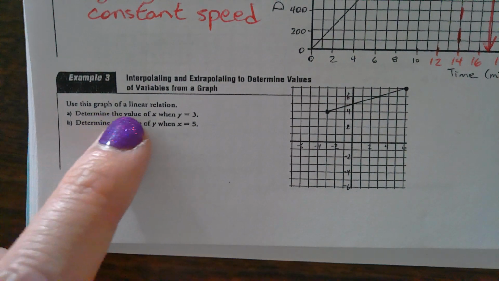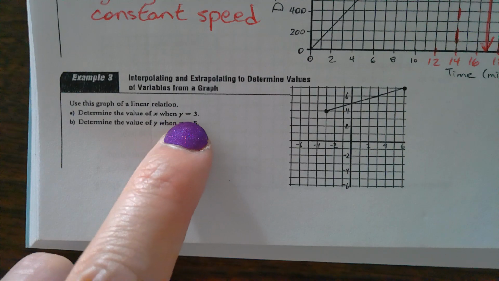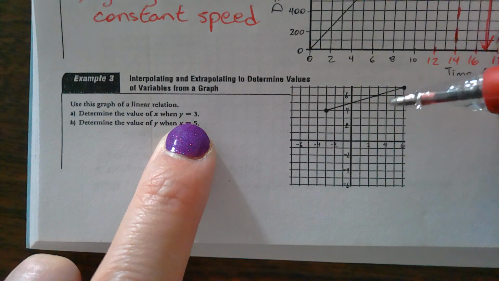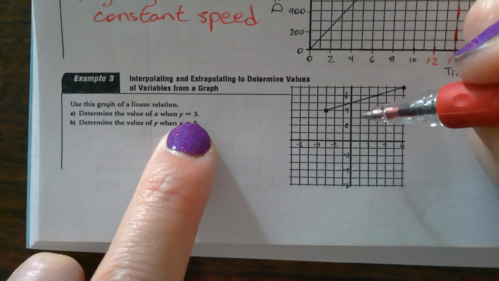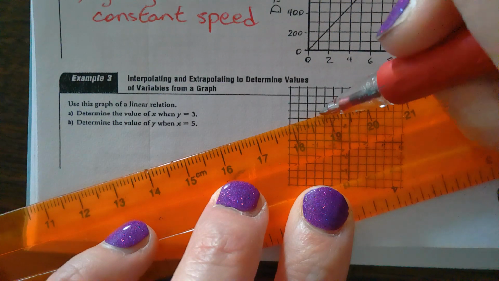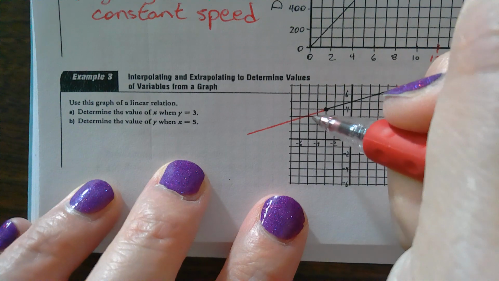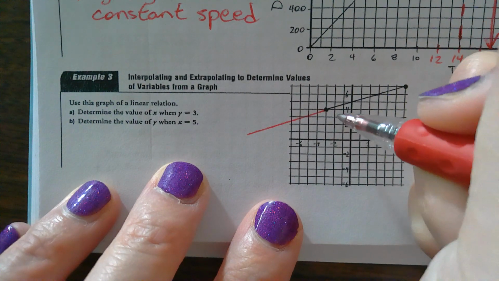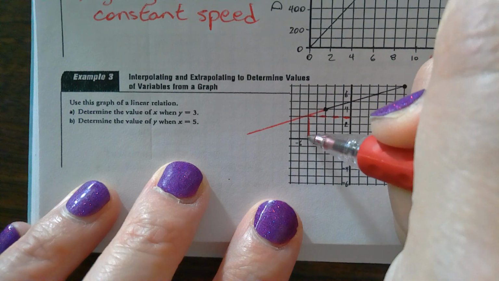Use this graph to determine the value of x when y equals 3. So when y is 3, let me first extend my line. So when y is 3, go over, go over, go over, go down.